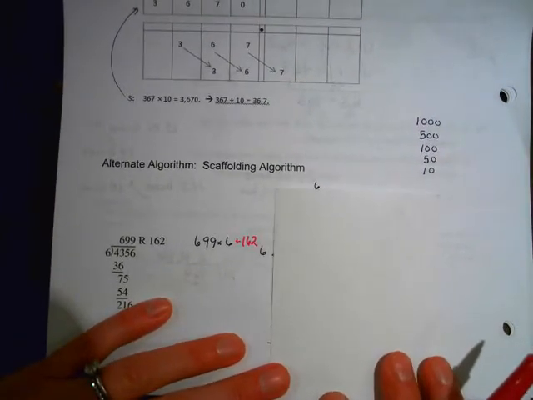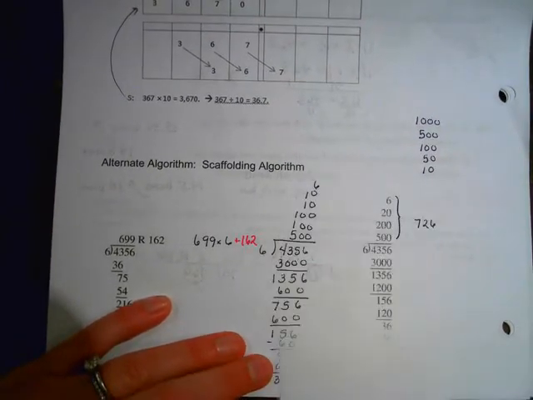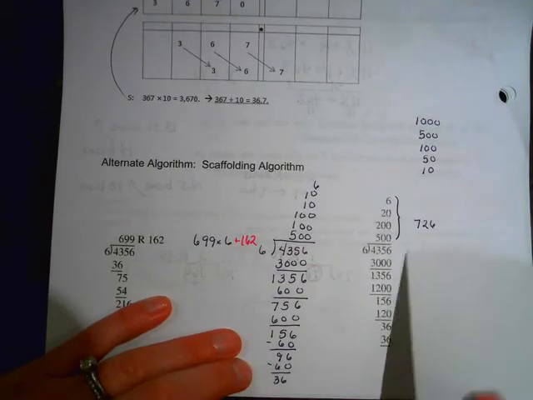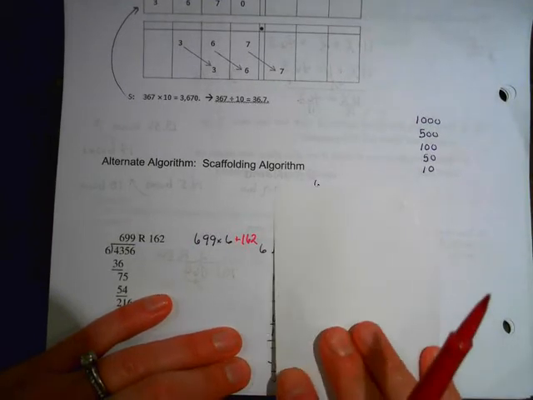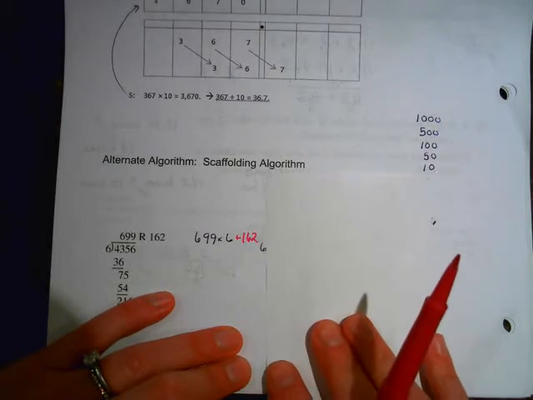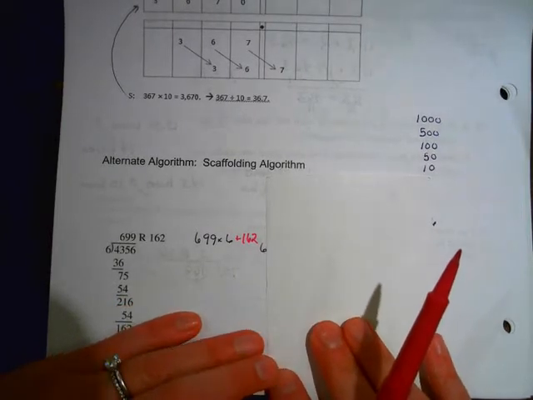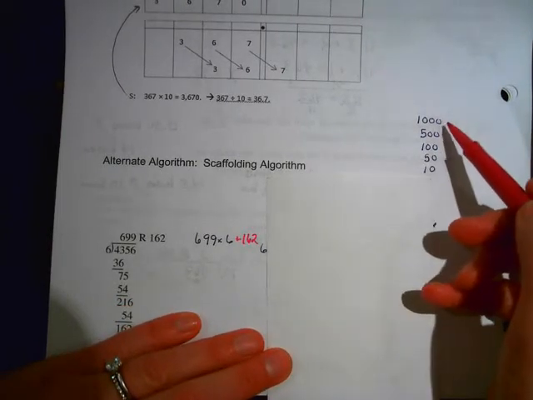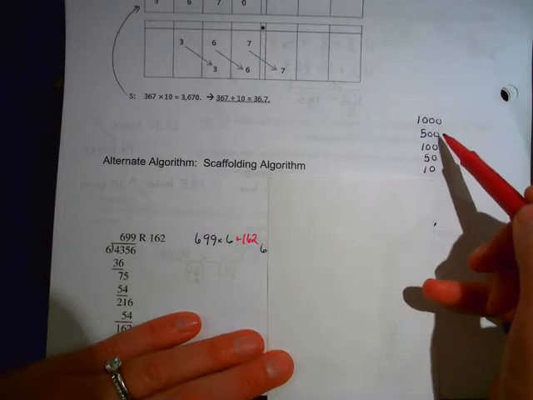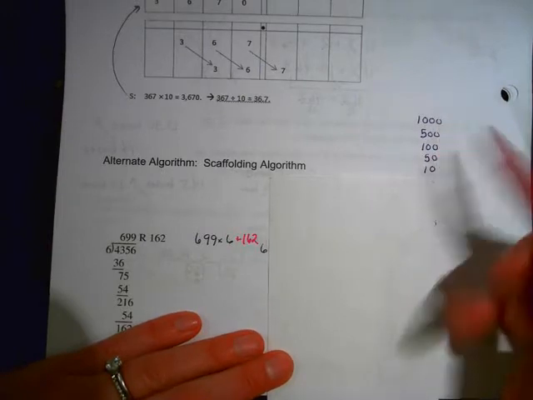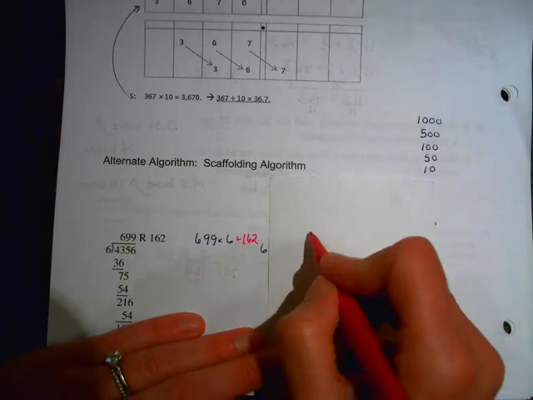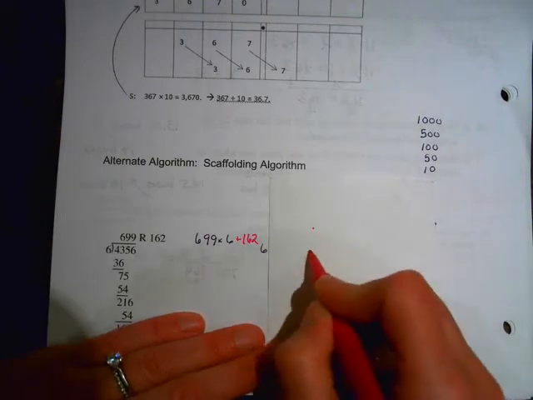I worked it out, but I'm going to do it again so that you can see what I would tell Joey. I told Joey, start at 1,000, and then you go by 500s, hundreds, 50s, 10s, 1s. And you'll see what I mean in a second. All right, so let's look at this problem.